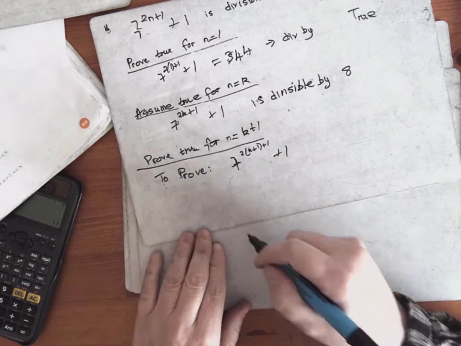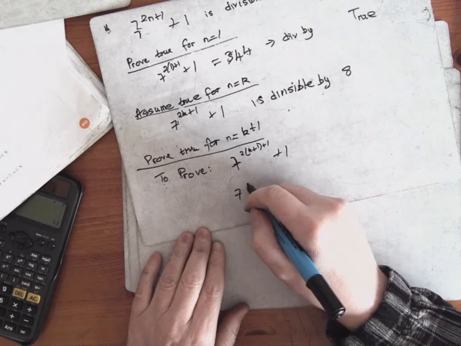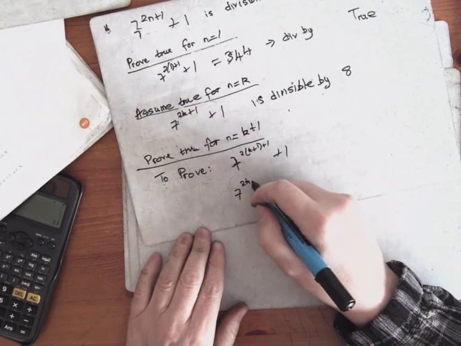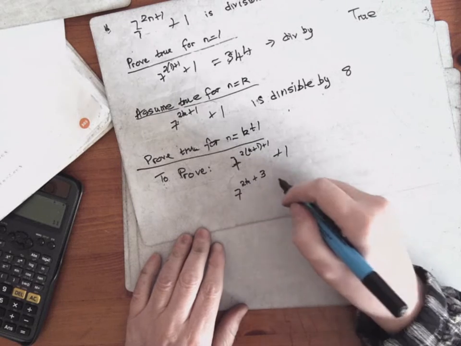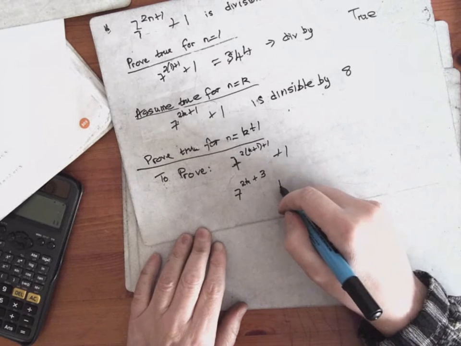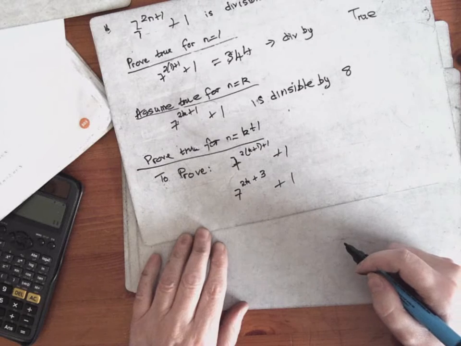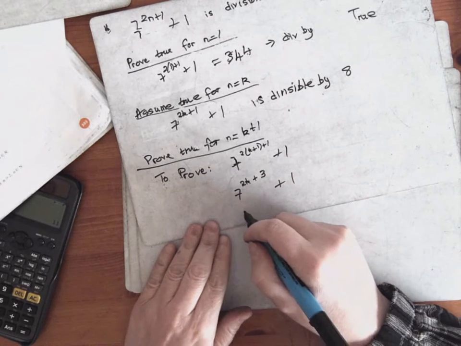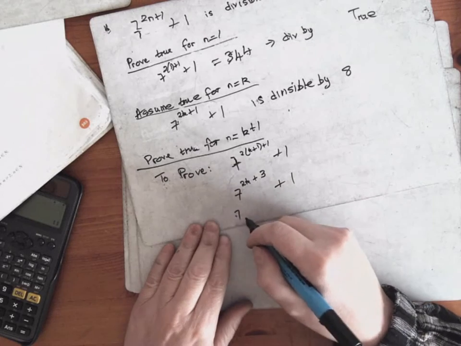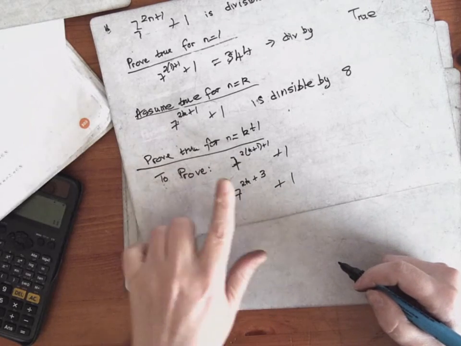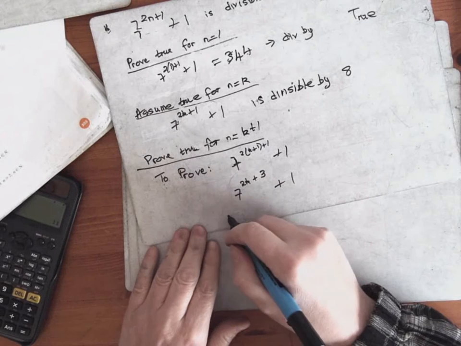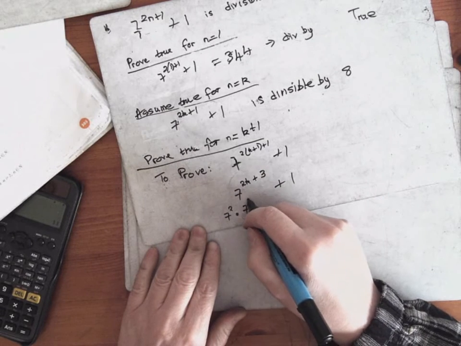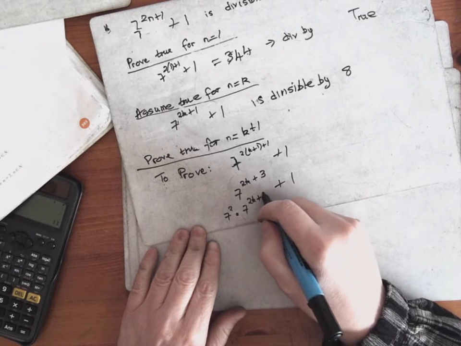Okay, so I'm going to multiply out that and tidy it up. So that would be 2k, multiply into the bracket, 2 ones are 2 and 1 is 3. So that would be 2k plus 3. Okay, so plus 1. So that would be 7 to the power of, now if you look, I want 2k plus 1. So that would be 7 squared multiplied by 7 to the power of 2k plus 1.